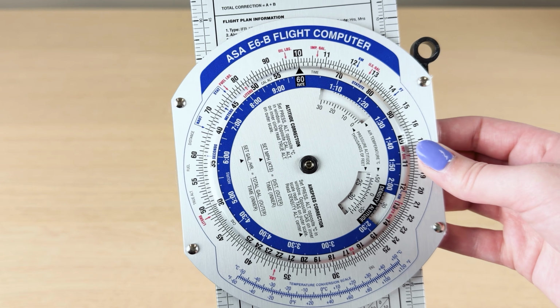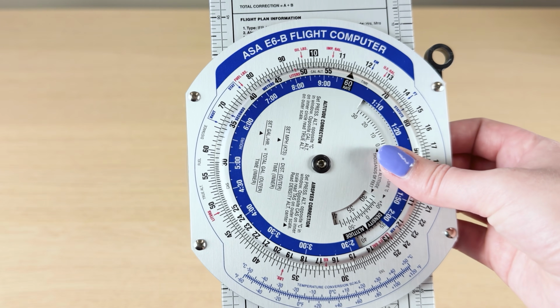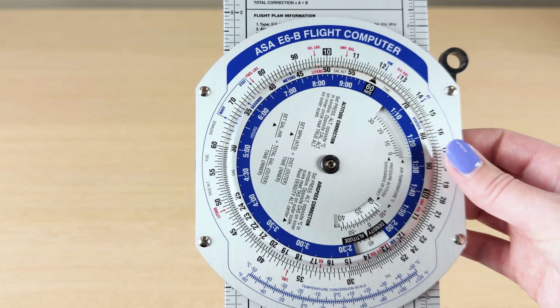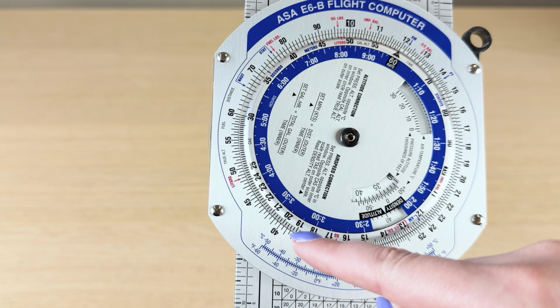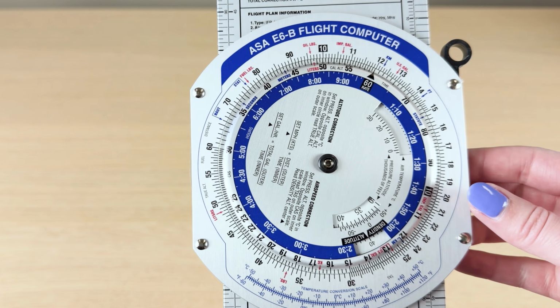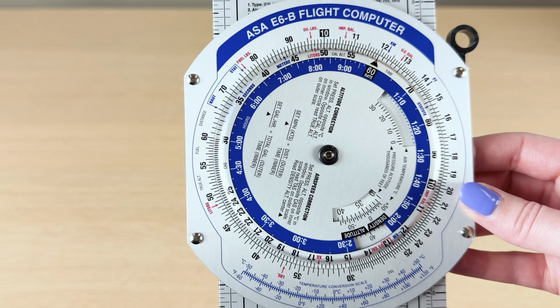The E6B works by creating relationships between numbers. When you line up two numbers, you're setting a ratio. Once that ratio is set, you can read other values across the scale. This allows you to solve multiplication and division problems visually, without writing anything down.